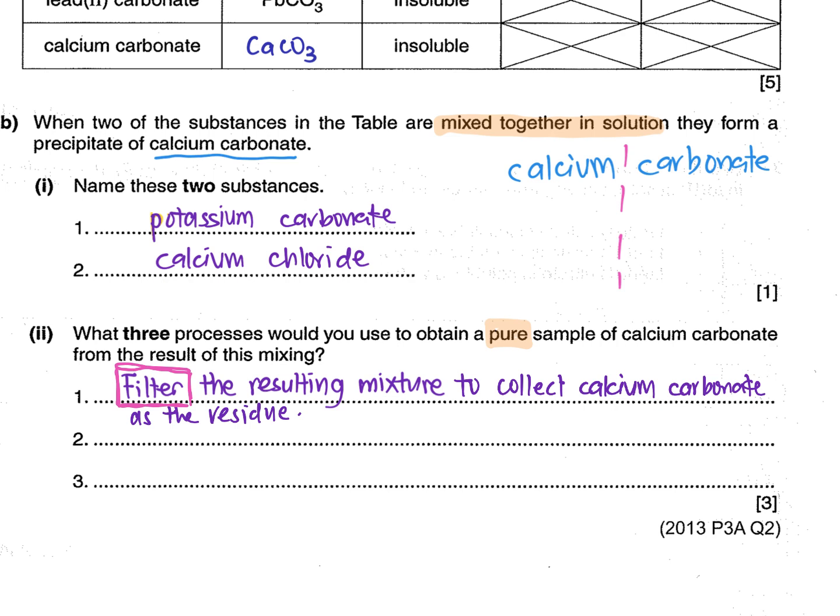Usually for precipitate, you can just say wash the residue with a small amount of water. Don't need to be cold. Only for crystallization, you need to mention it's cold. So wash the residue with distilled water. No need for the word cold. Anyway, this is not soluble, so you can just say wash with distilled water.